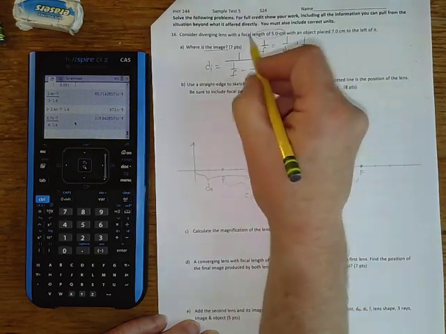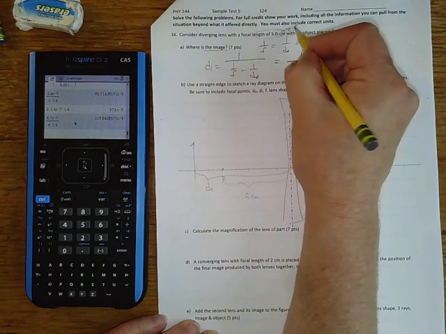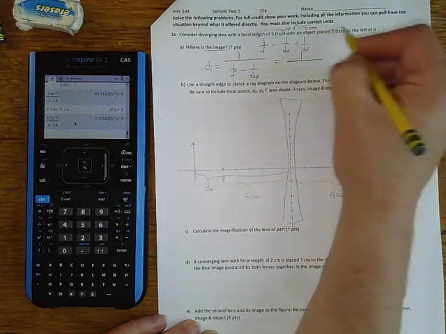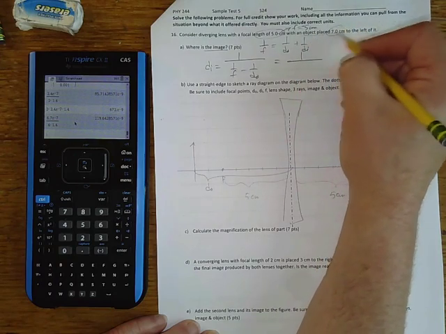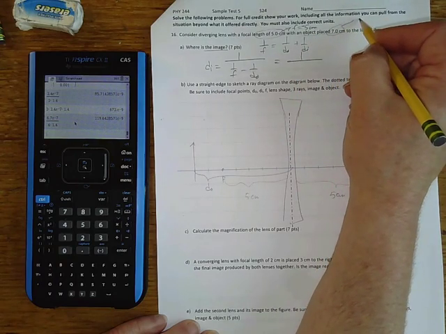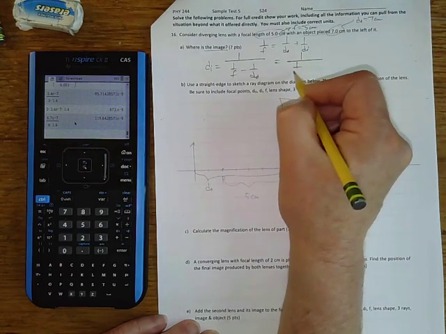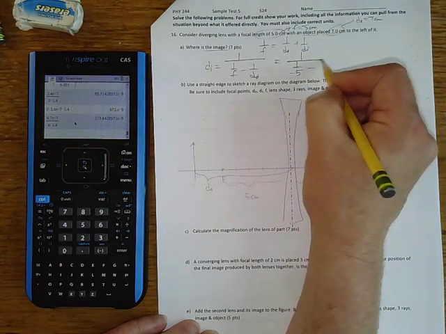F, in this case, it's a diverging lens, so that means F is negative 5 centimeters. And this is telling us the object is 7 centimeters away from the lens, so that means DO is 7 centimeters. And so we're going to have 1 over negative 5 minus 1 over 7.